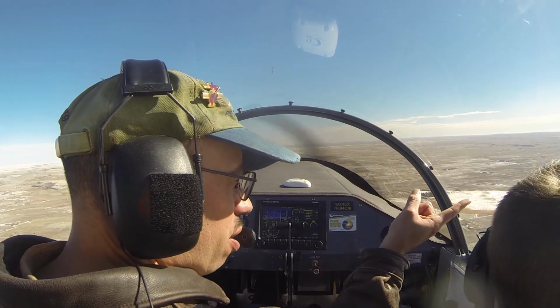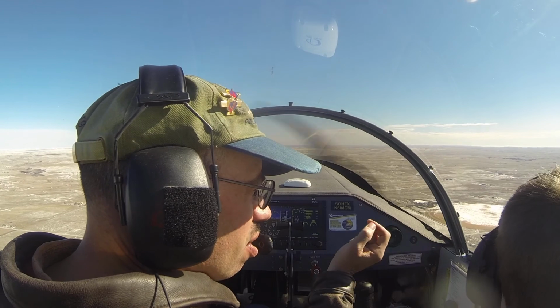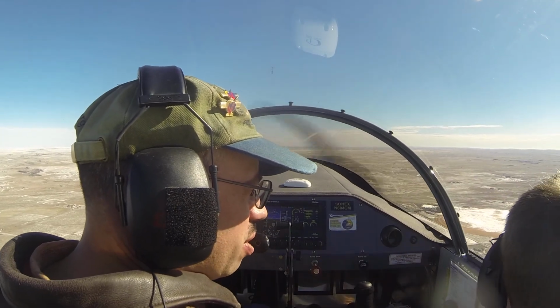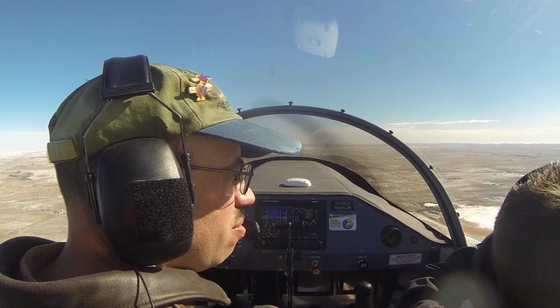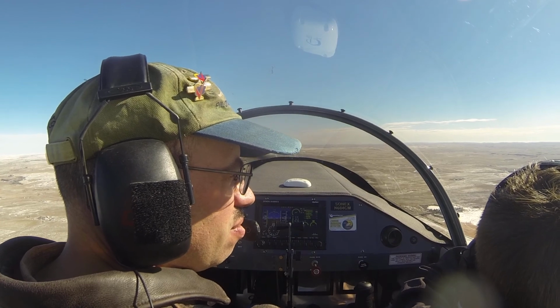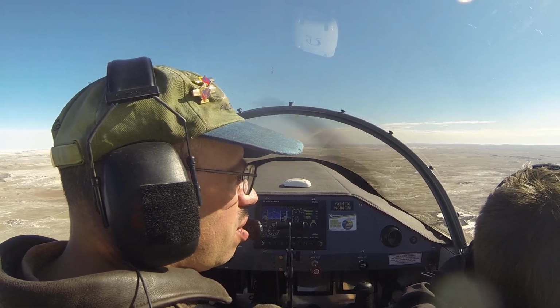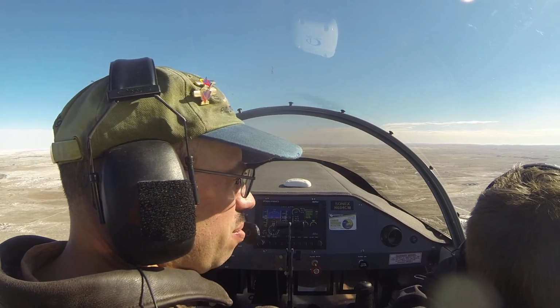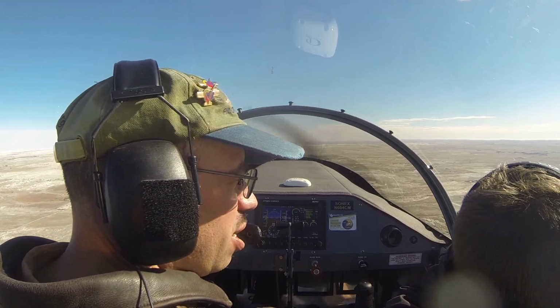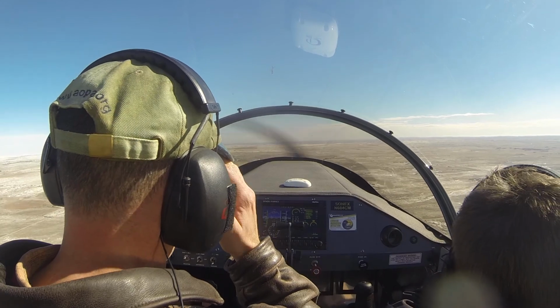There's Springs spread out up our wing out there, about 5 miles to the south of us. Just about directly lined up. Yeah. See it? Yeah.